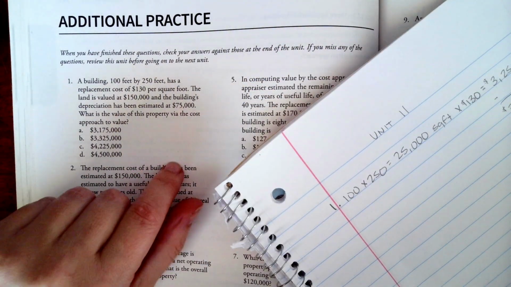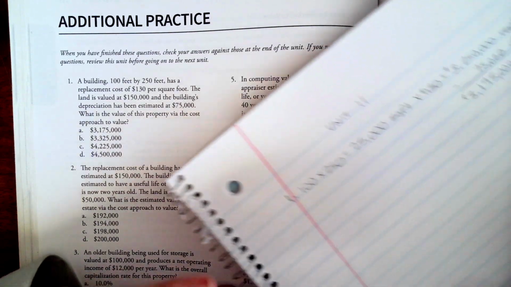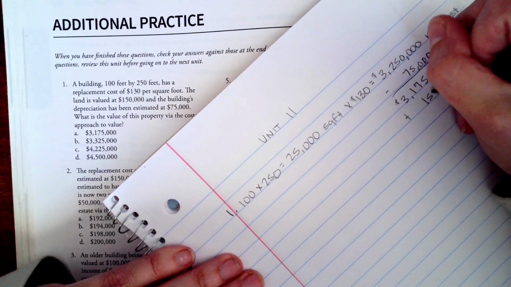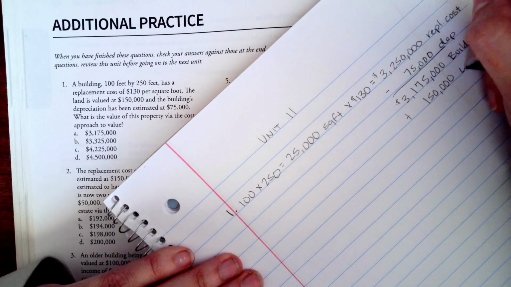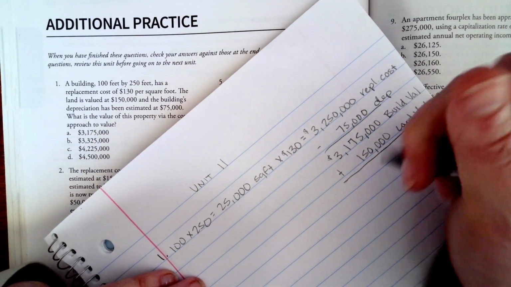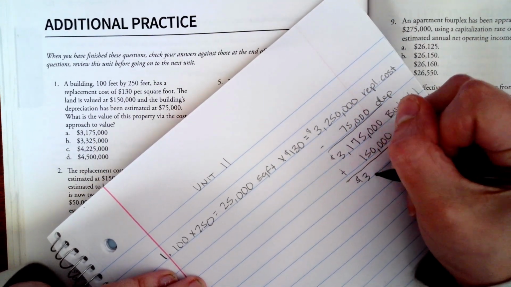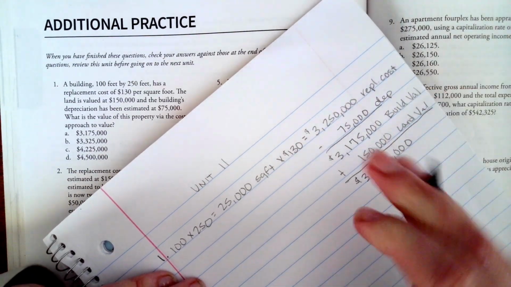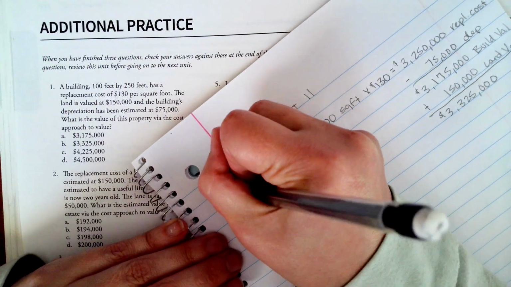Now we need to add the value of the land. So we're going to add $150,000 for land value. So the total property value is $3,325,000. So your answer is B.